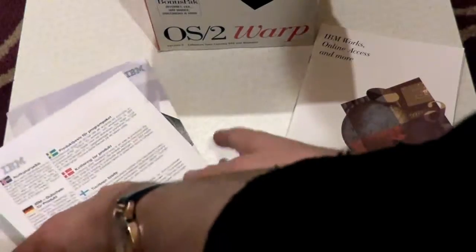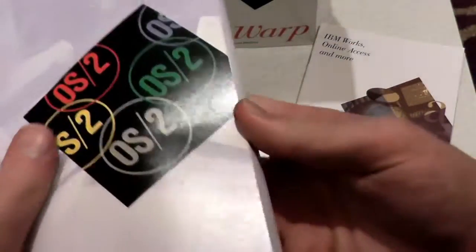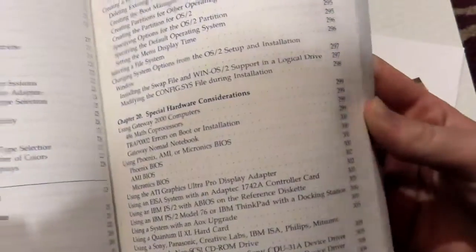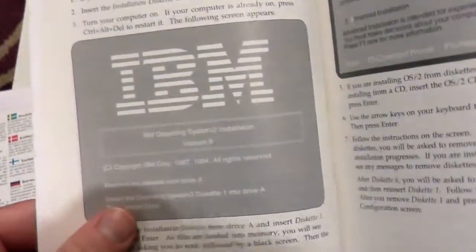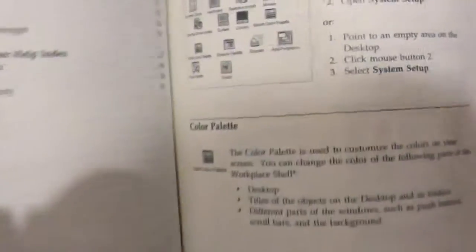Okay, let's have a quick look at the user's guide. This is going to end up being quite a long video, I think. Oh yeah, look at all these. Are there any screenshots? Show me what OS2 looks like. Look at that. They're all mocked up, I think. It's not in colour, but I don't think it needs to be.